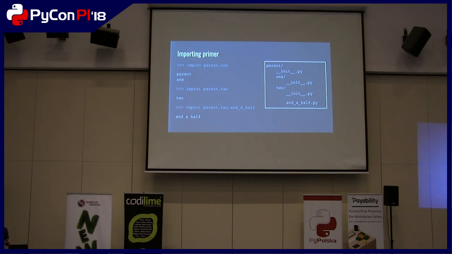Then when we import the 2 module, the 2 package actually, we can see that only 2 has been written down. That's because the parent module has already been imported, so it's not imported anymore. And then when we import the n.half module, as you can see, only n.half has been written.